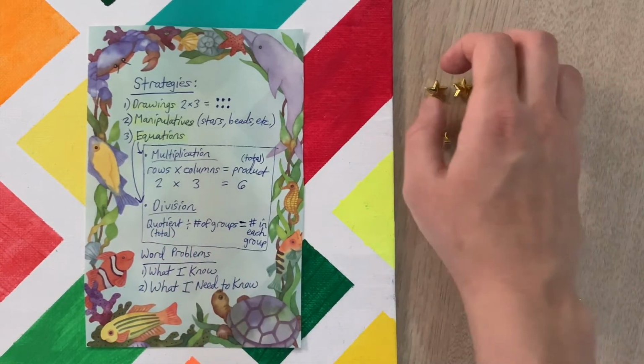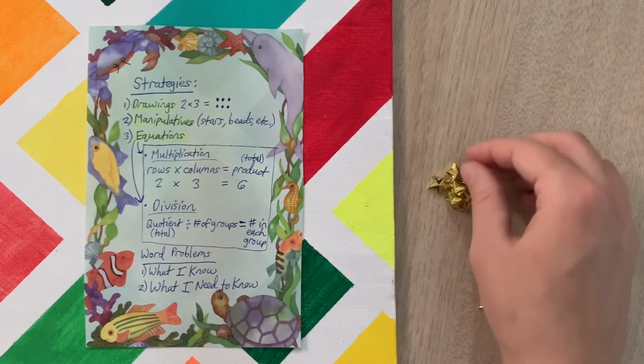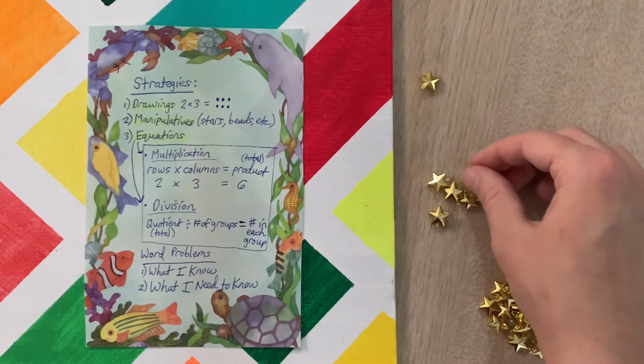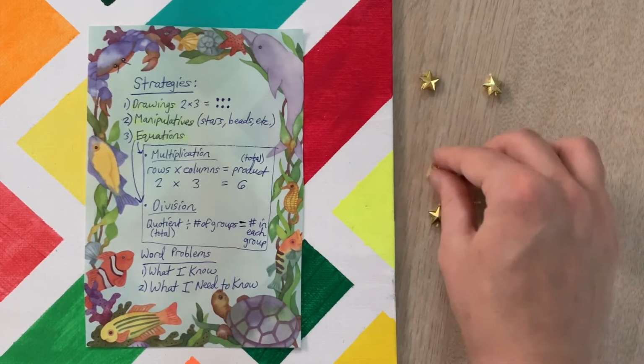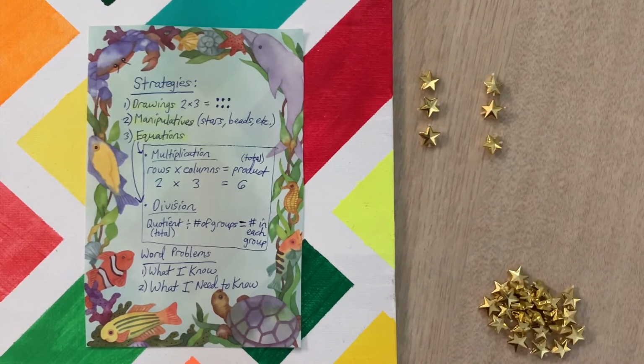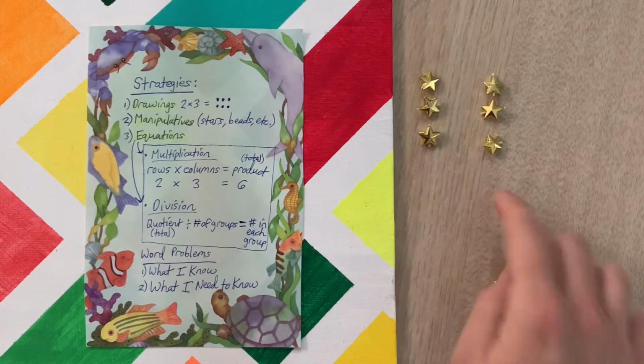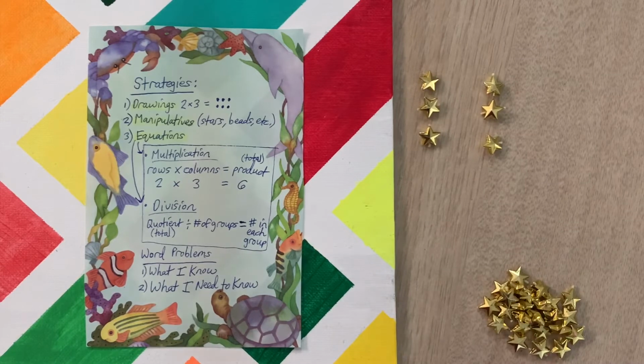So for example, if I had 6 stars total, and I wanted to divide them into 2 groups, I'd put a star in my first group, a star in my second group, then a second star in my first group, and a second star in my second group, and a third star in my first group, and a third star in my second group, to find the answer, or quotient of 3. So again, 6 divided into 2 groups, 1, 2, equals 3 stars in each group, 1, 2, 3, and 1, 2, 3. So that's how you do division, using equations.